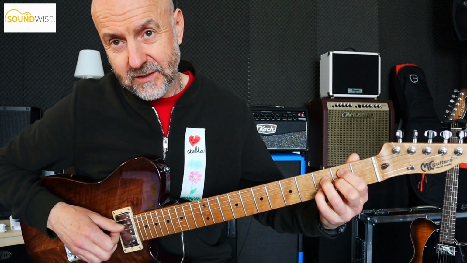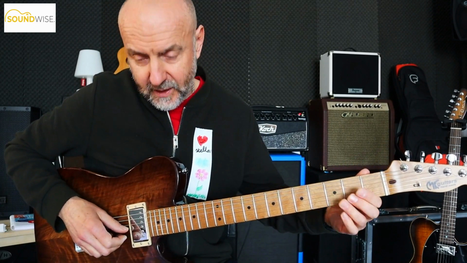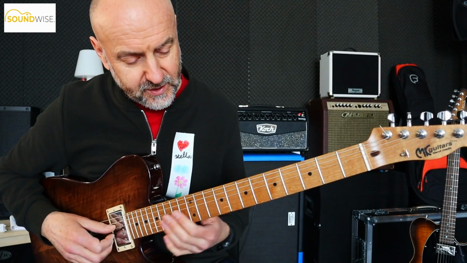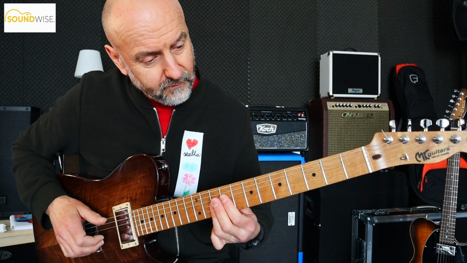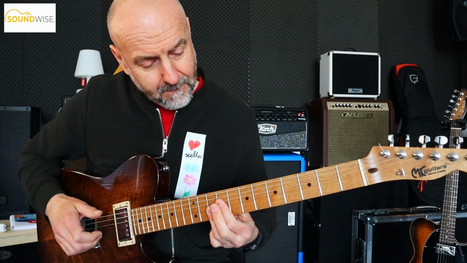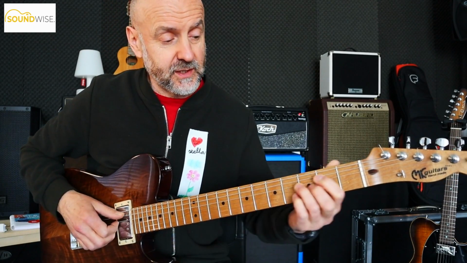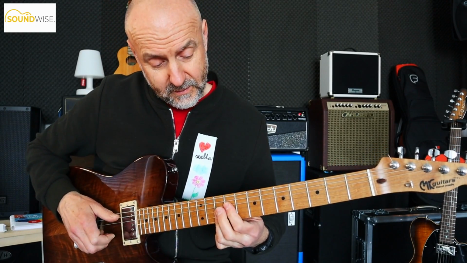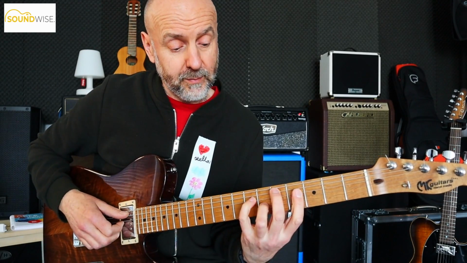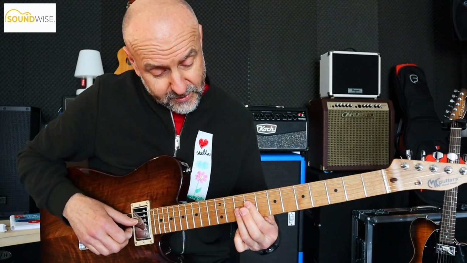And why is it not exactly the same fingering? Because we have that annoying B string here that shifts everything 1/2 step down. But these are the same notes as these. So we can do the same process. We moved from this one to that one before. Let's do the same thing here.